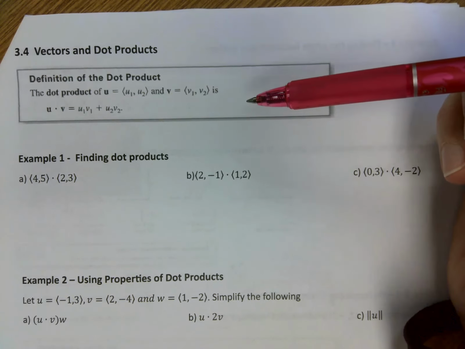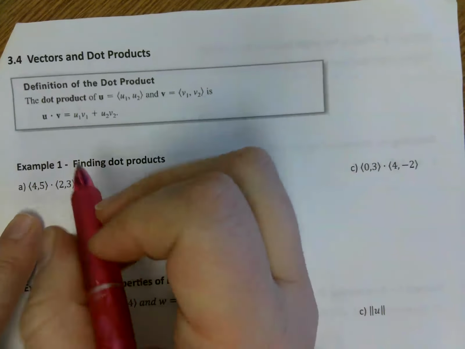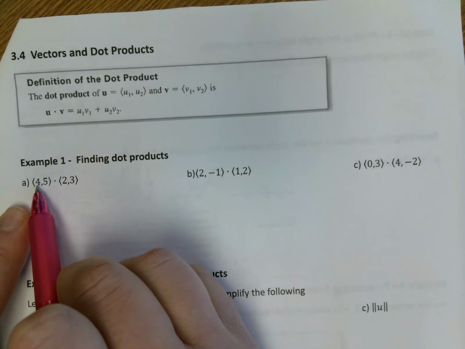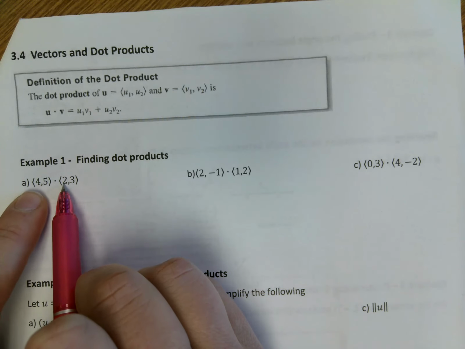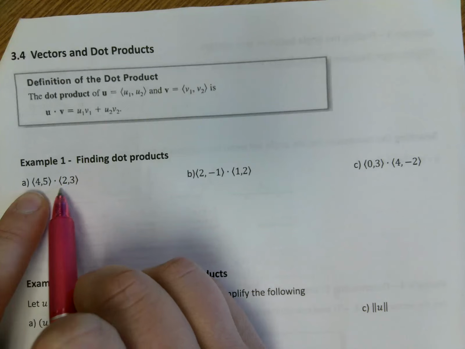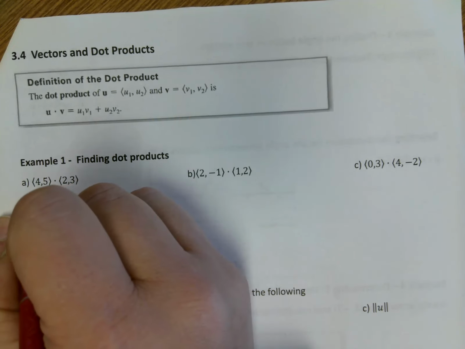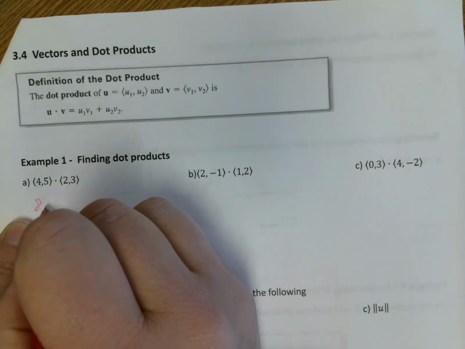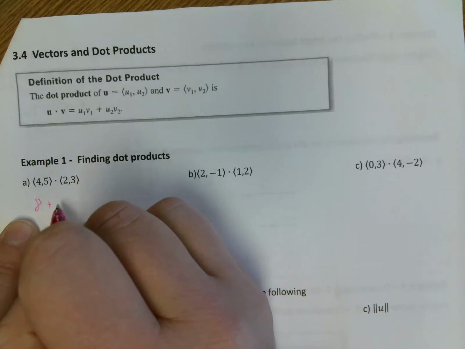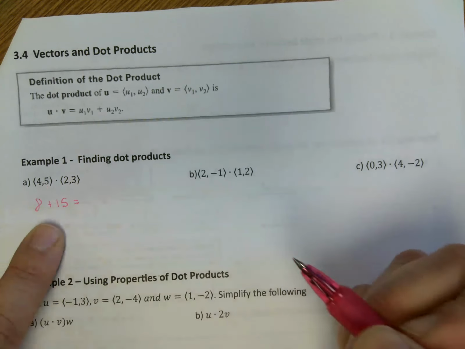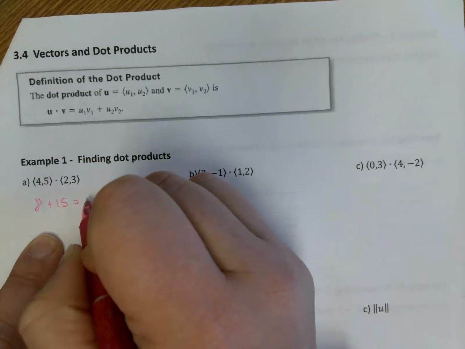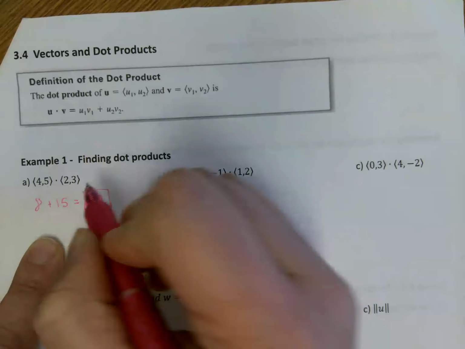So when we multiply two vectors together, in this case, we take our u value, which is our first, and our v value, which is our first. So if we do 4 times 2, that would give us 8, plus 5 times 3 would give us 15. And again, we have a scalar answer. So now we add those two together. Our answer here would be 23.